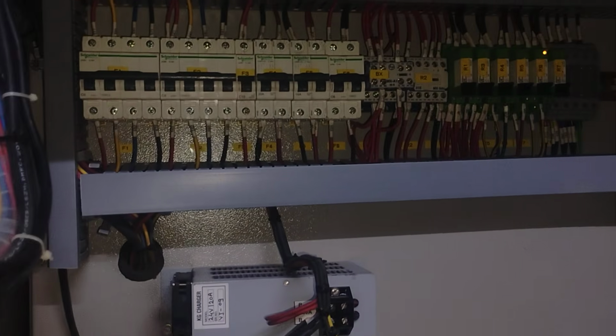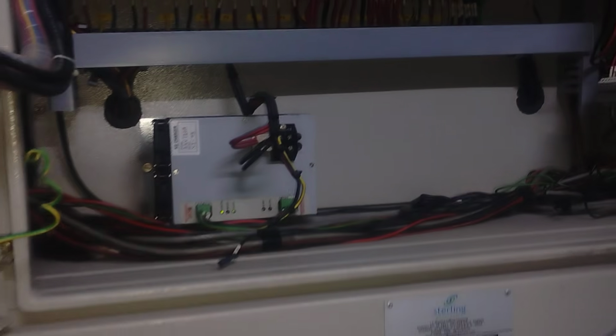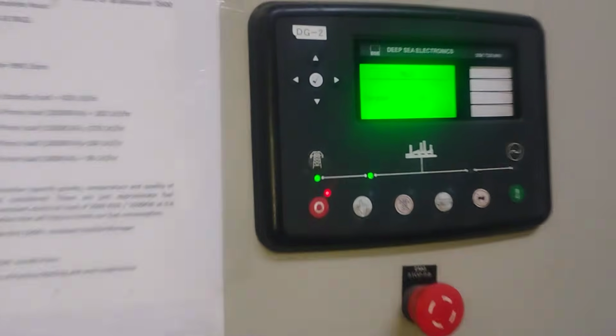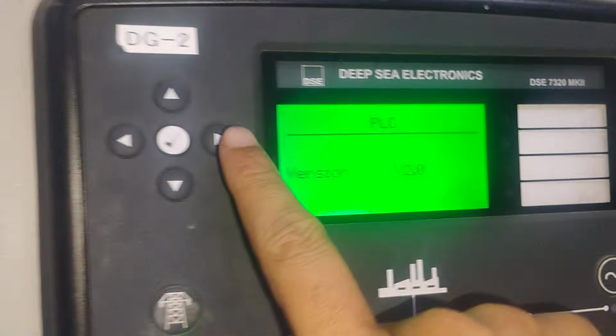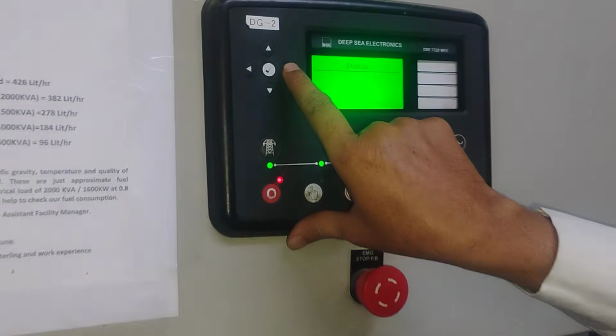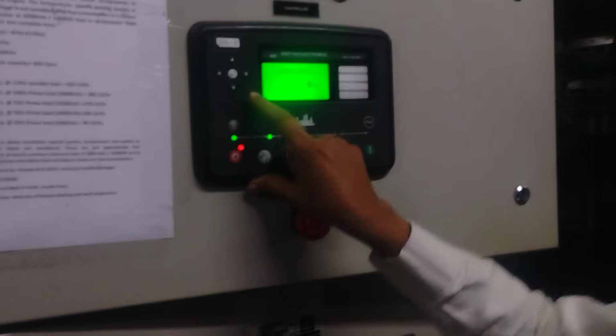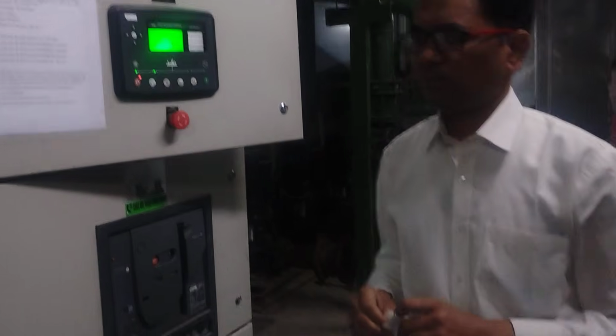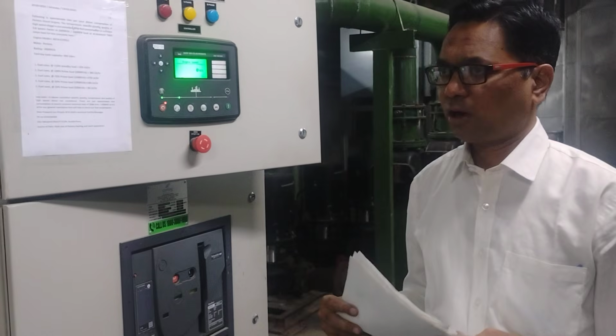So this is the brief introduction about the controller and its operation, and this is the most widely used and user friendly controller which has been used in various engine configurations. So hope this will be very useful for you to understand what the controller is. In short, it is the heart and the brain of the total engine.